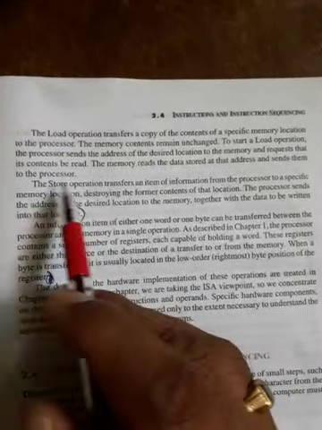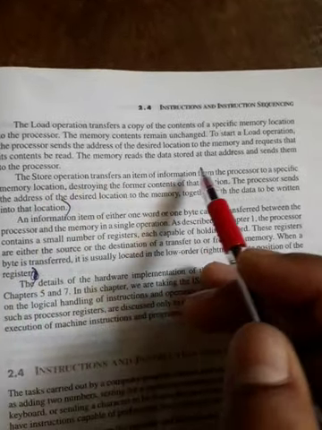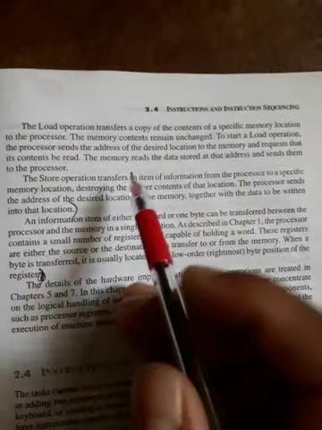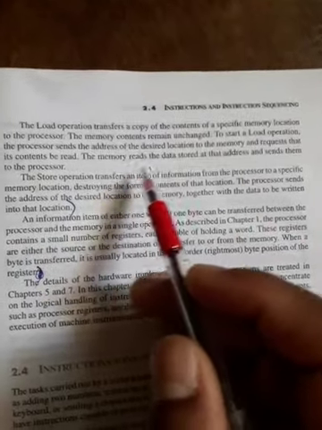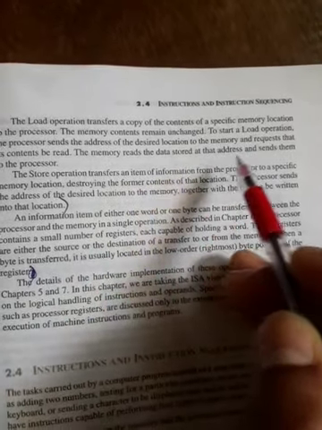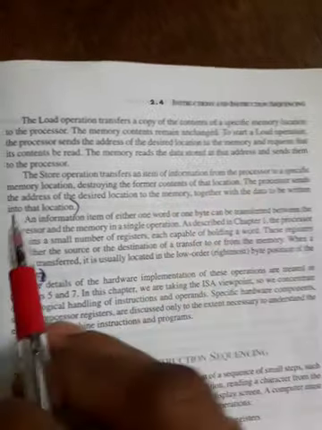The memory reads the data stored at that address and sends it back to the processor. This is called the load operation.